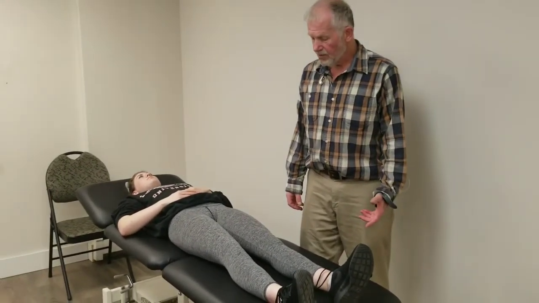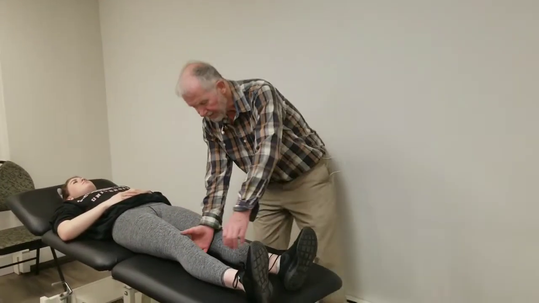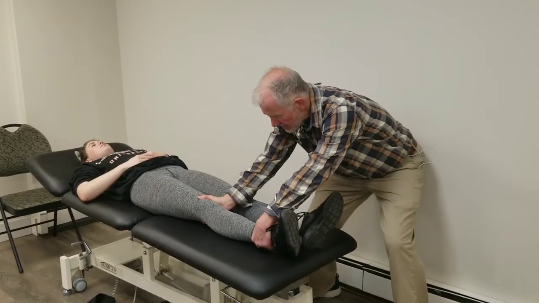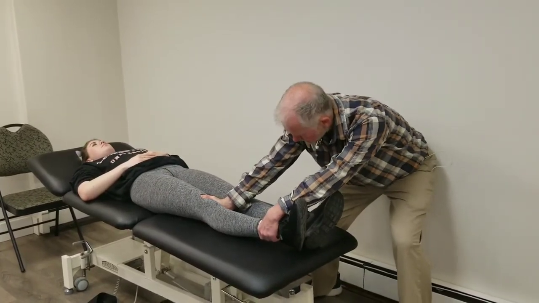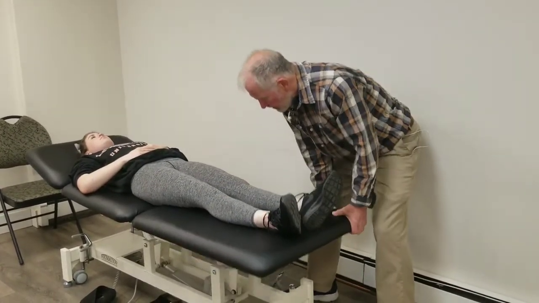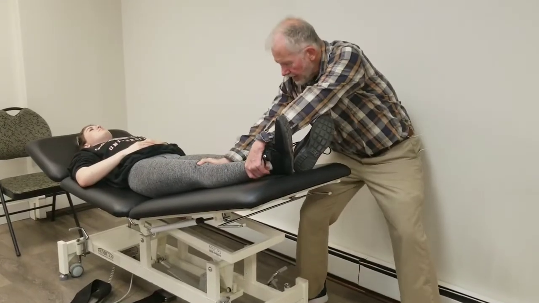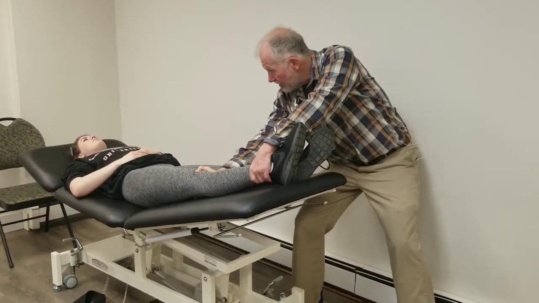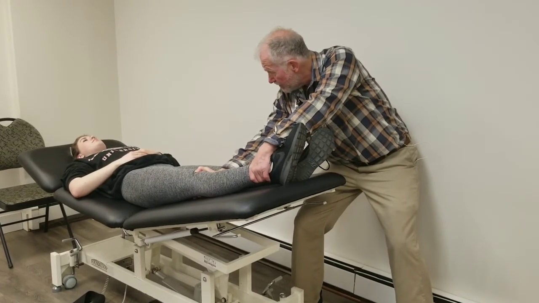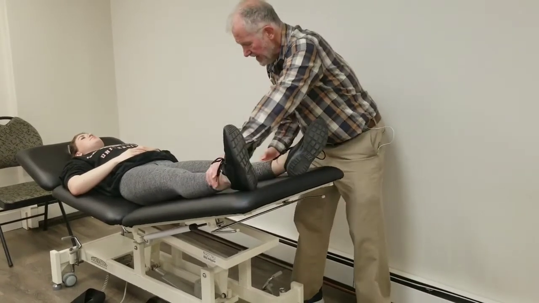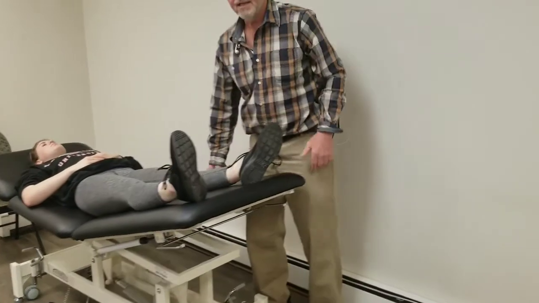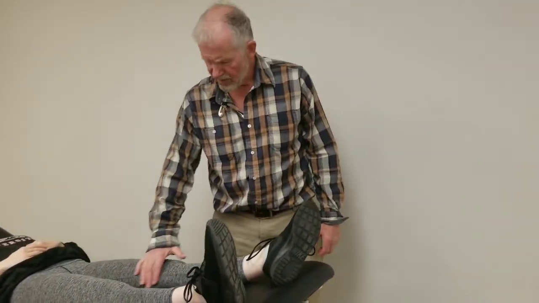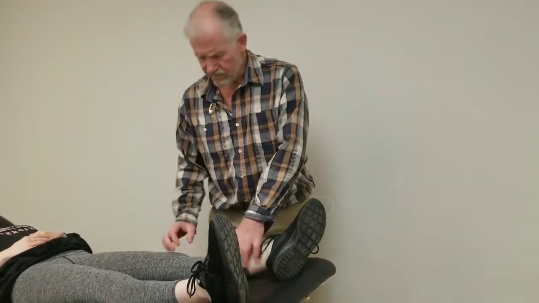So if I want to load the ligaments on the lateral side of the knee, I can change the position of it, traction. I might want to change it to a little bit more. Okay, and traction, maybe some internal rotation. Feel that on the outside of the knee? Can I go a little further? Same thing, it might be ligaments on the inside of the knee. Maybe the pes anserinus, as you thought it was, maybe it's more of a ligament enthesis problem.